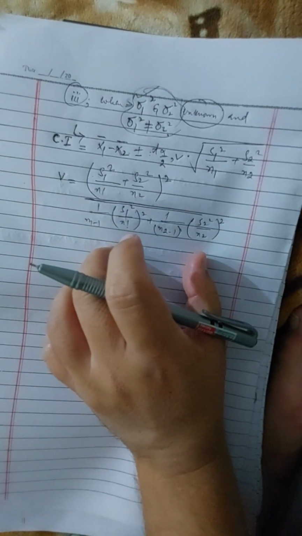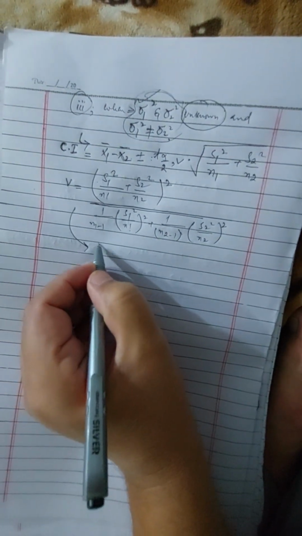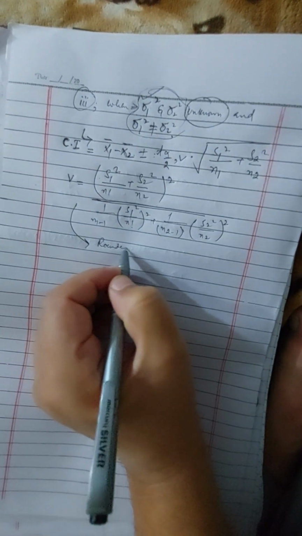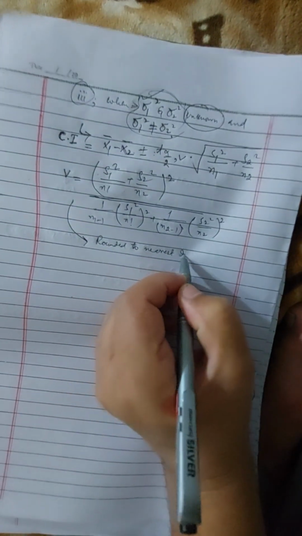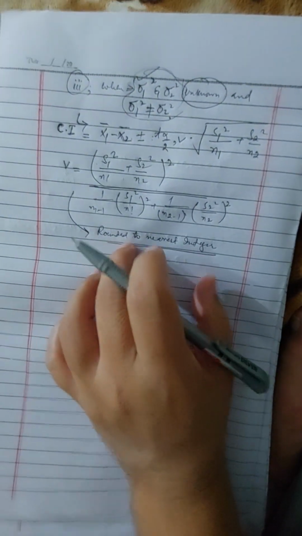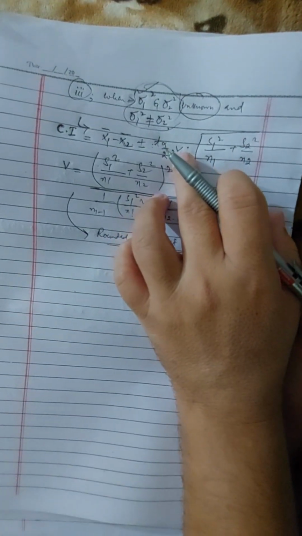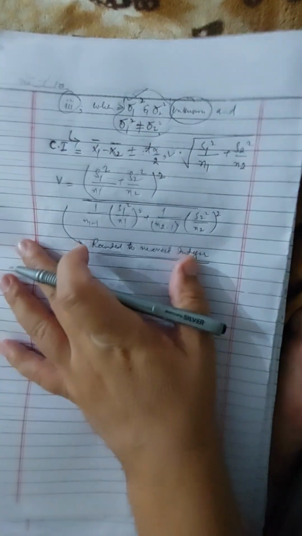This is the degree of freedom, and it must be rounded to the nearest integer, because we cannot take the degree of freedom in decimals or fraction form. We take it in integer form.